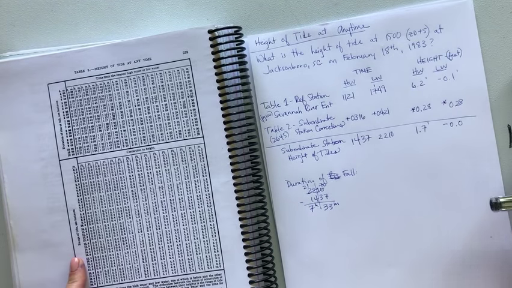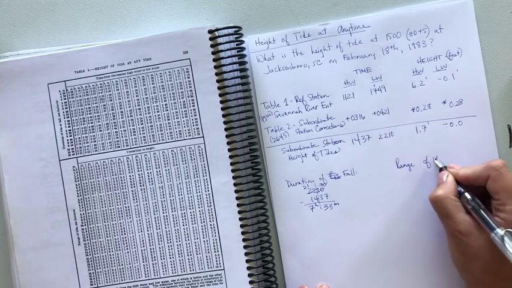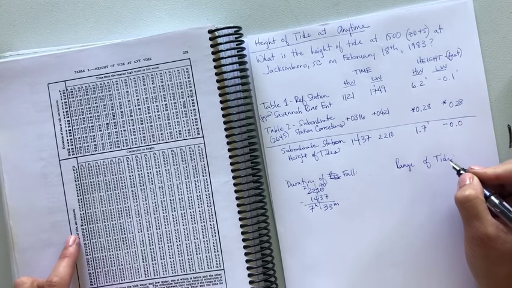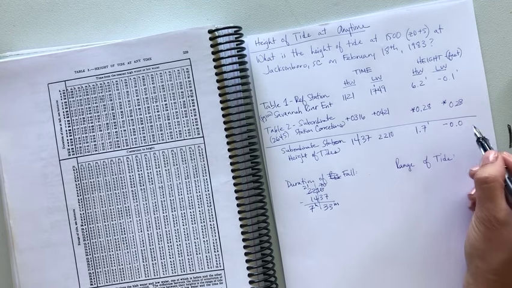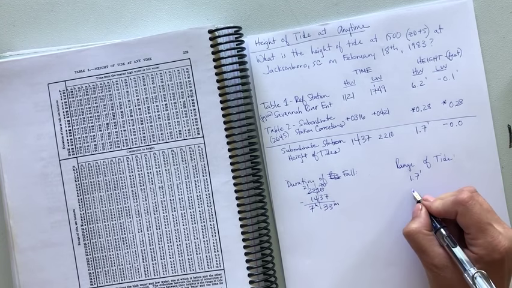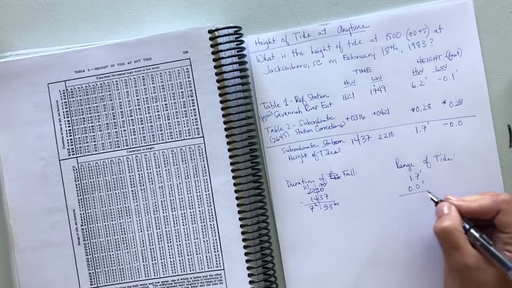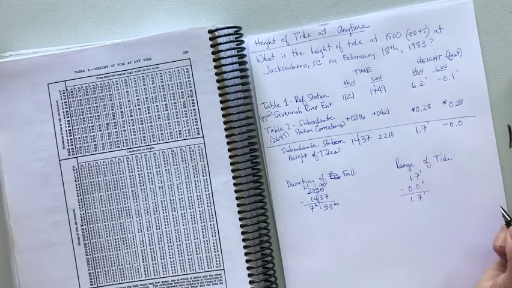For the range of tide, in feet, right, because we're working with feet here, I take the difference between the high water and the low water. So here I have 1.7 feet and 0.0 feet, and the difference between those is 1.7 feet.